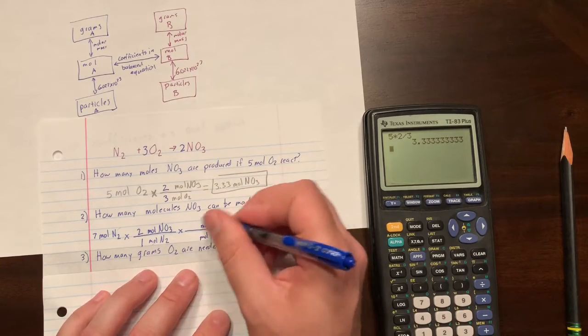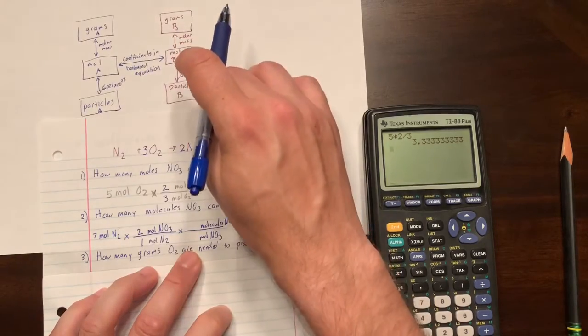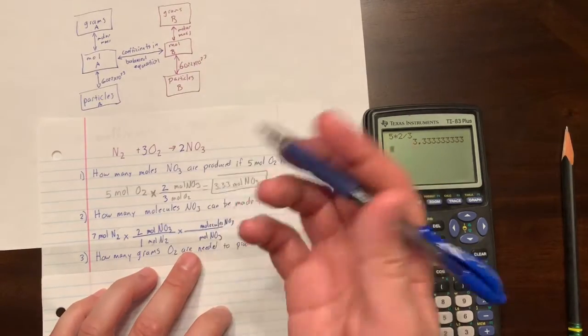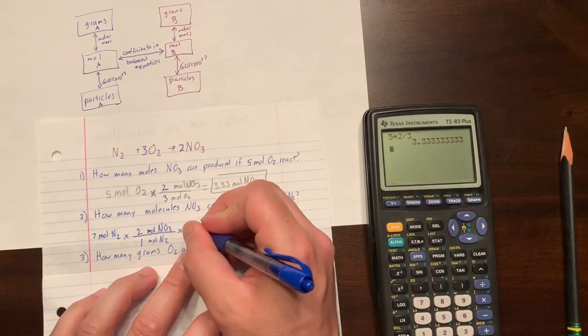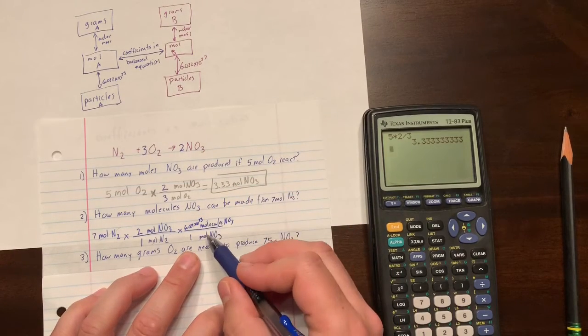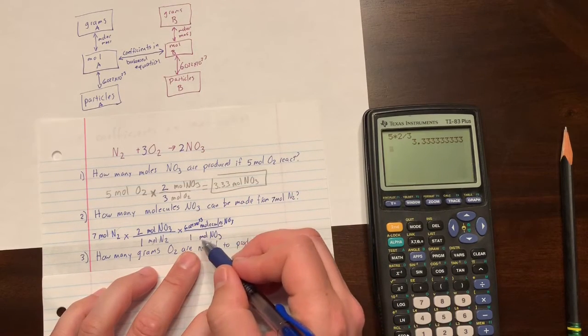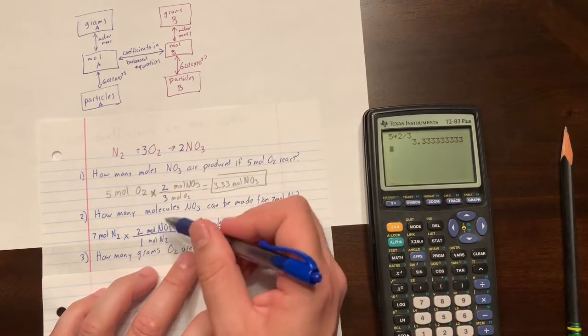In these relationships, we don't use the coefficients. We just use the relationship that 1 mole is 6.022 times 10 to the 23rd molecules. I know it's very tempting to use a 2 again, but we don't. We only use the coefficients in this new step.